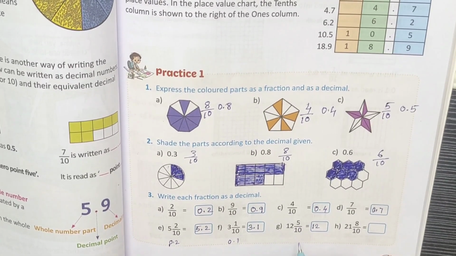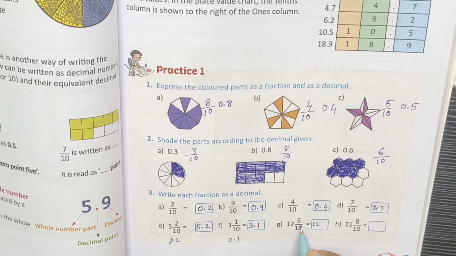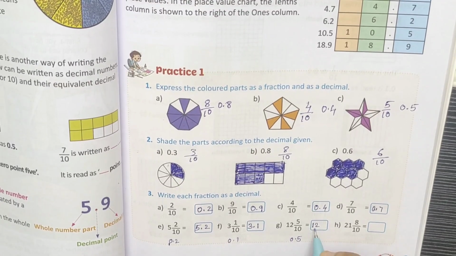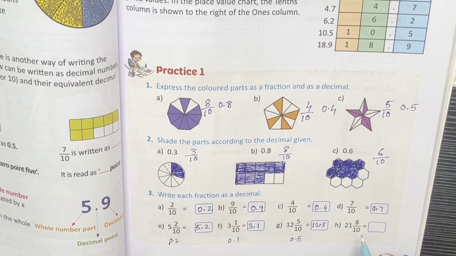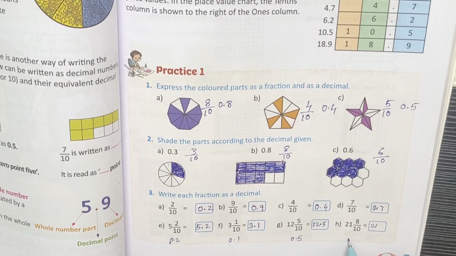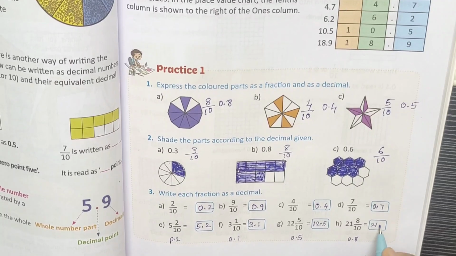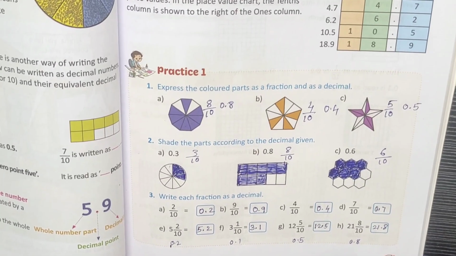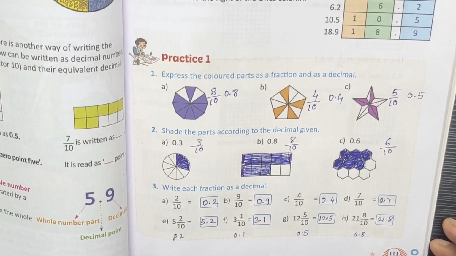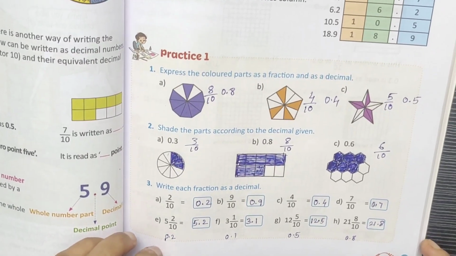Then we have to convert this into a decimal. 5 by 10, 0.5. So in this, instead of 0 we have to write 12. 12.5. Next 21, convert this, 0.8, 21.8. Okay, understood?